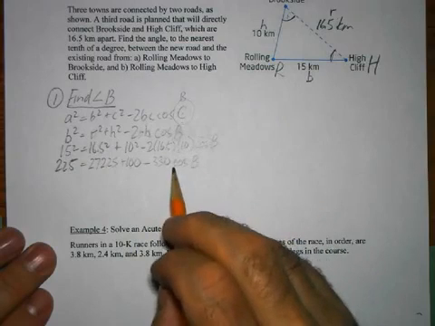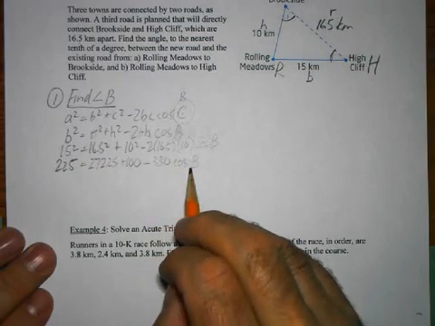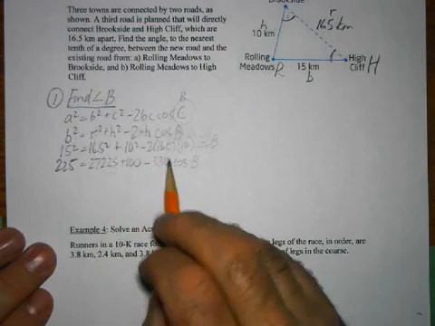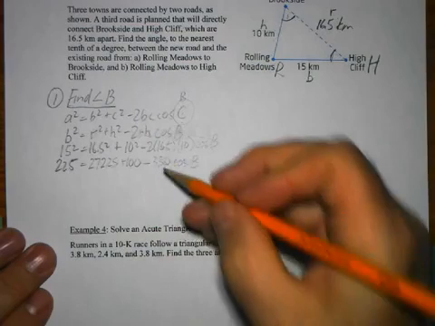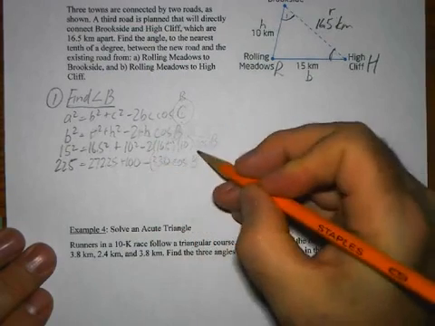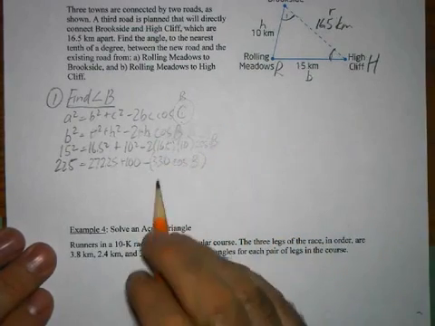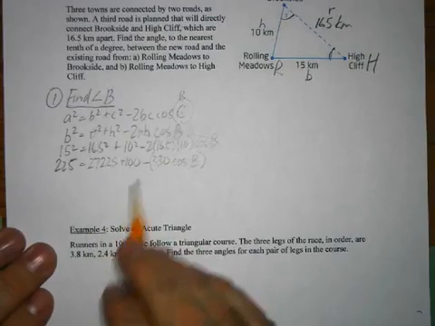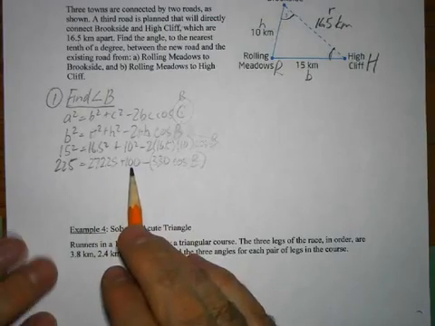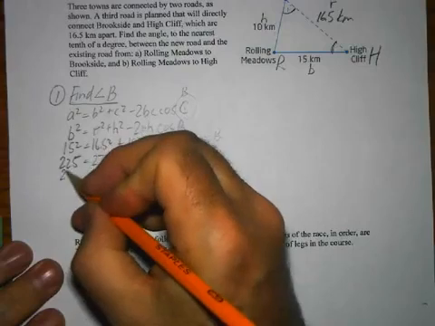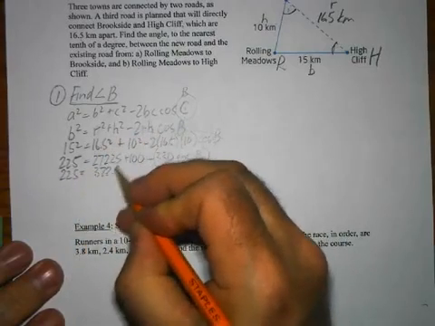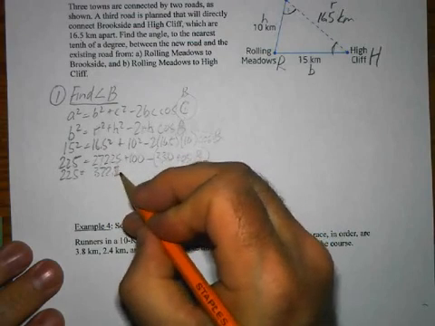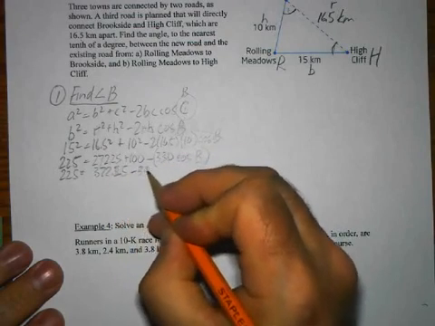This 330 is multiplying with cosine B, so I can't subtract it and then multiply everything with cosine B. It's only the 330 that's multiplying. So it's a good idea to put brackets around there to stop you thinking, oh, I'm going to subtract 330. So I can still combine these two: 372.25 minus 330 cosine B.